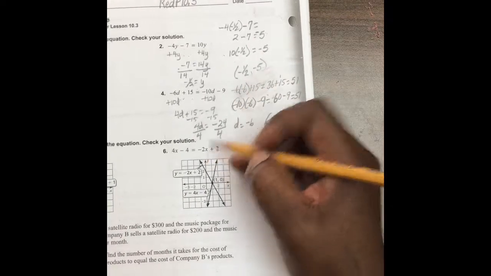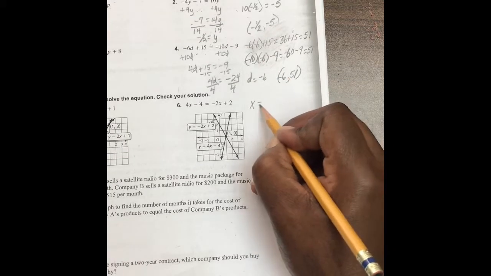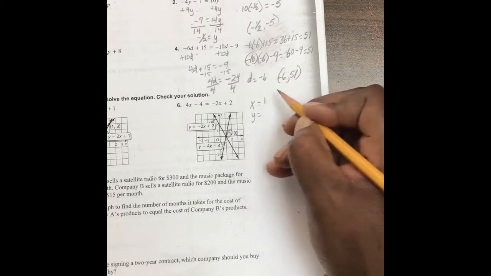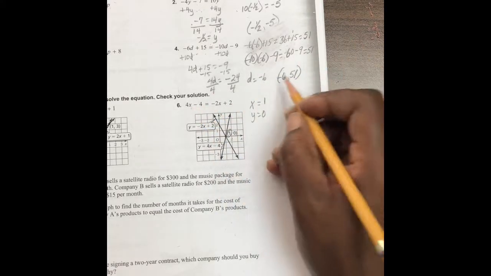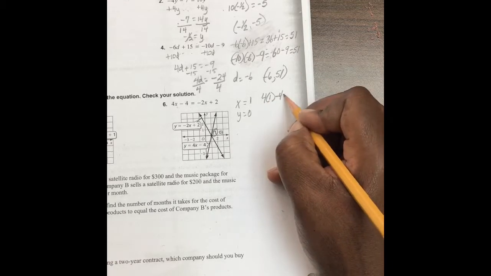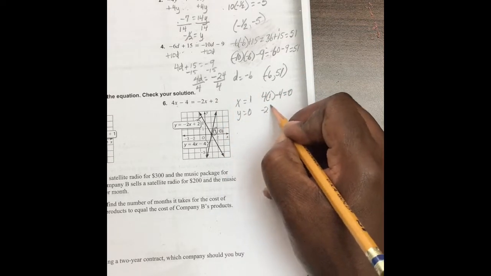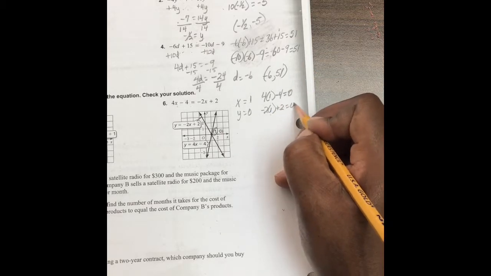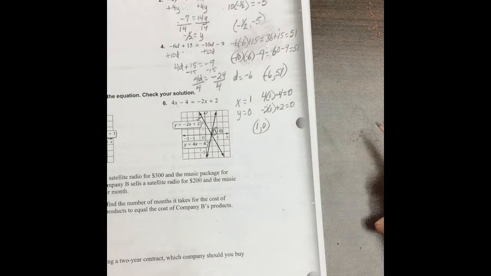Let's move on to number 6. It says use a graph to solve the equation. In other words, what would x be equal to? What would y be equal to? In this case, x is 1, y is 0, so therefore x is 1 would solve this equation. So let's check it out. If we have 4 times 1 minus 4, 4 times 1 is 4, minus 4 is 0. And here, -2 times 1 plus 2, negative 2 times 1 is negative 2 plus 2 would be 0. So therefore, when x is 1, our y is 0, and so therefore that solved our equation.